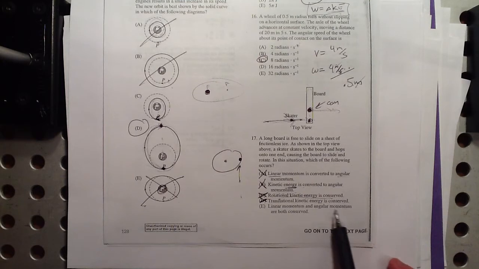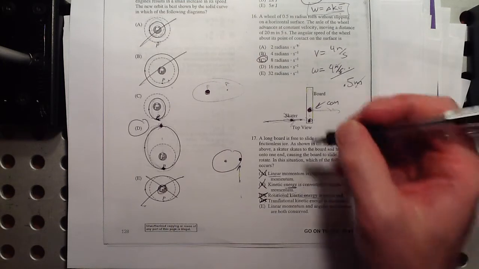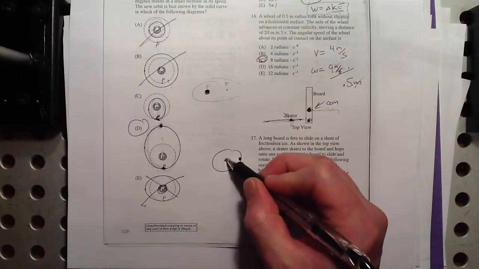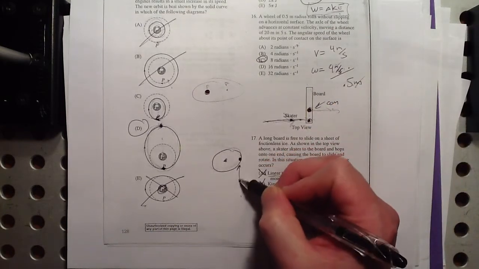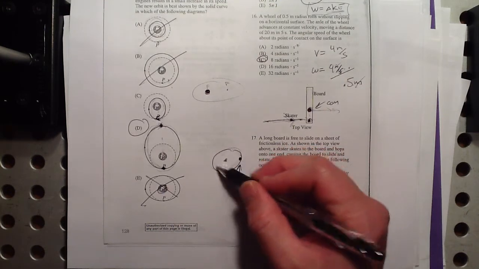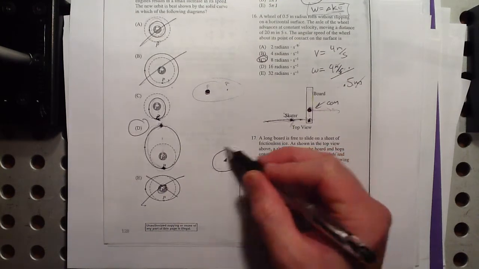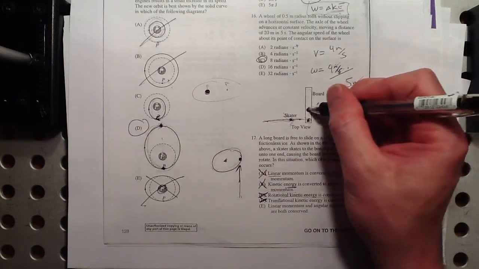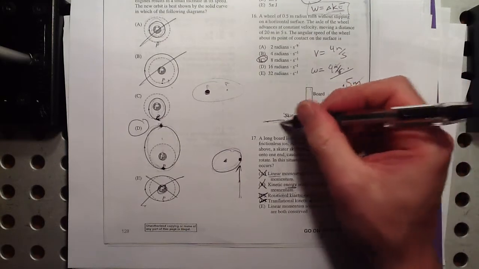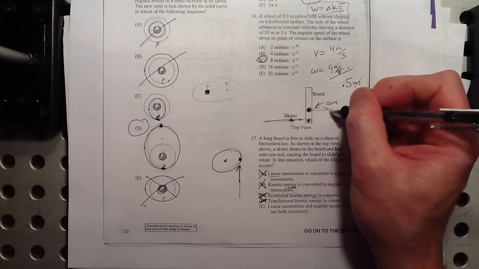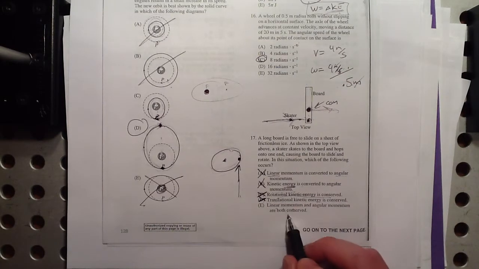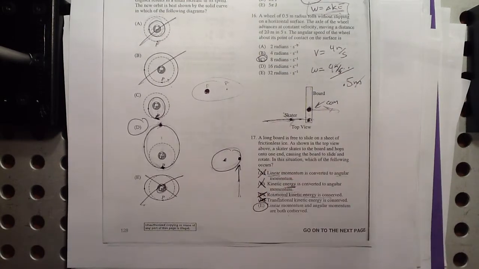Linear momentum and angular momentum are both conserved. That's actually true. Linear momentum is conserved because this can move. It's not conserved in that merry-go-round kind of situation because we go from having linear momentum to not having any, because then the kid sticks here, it only rotates. But here, because it's on a frictionless surface, it does keep moving, and momentum will be conserved. And it will also rotate around that. So both linear momentum and angular momentum are conserved. That's correct.